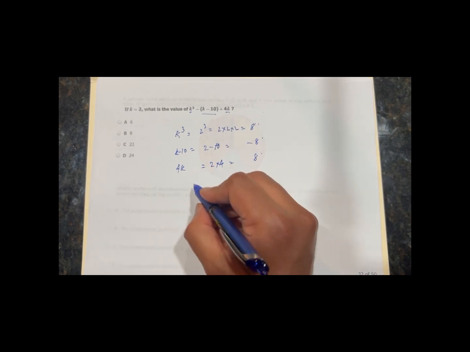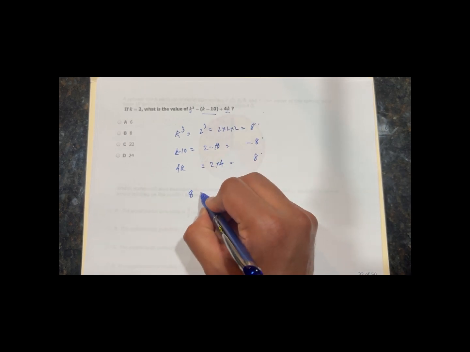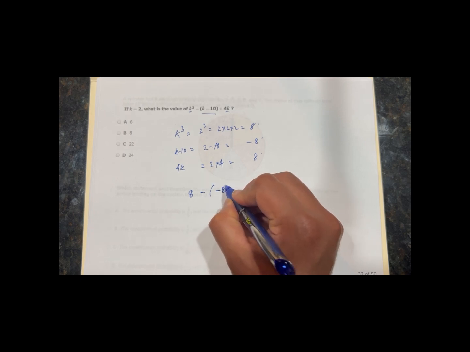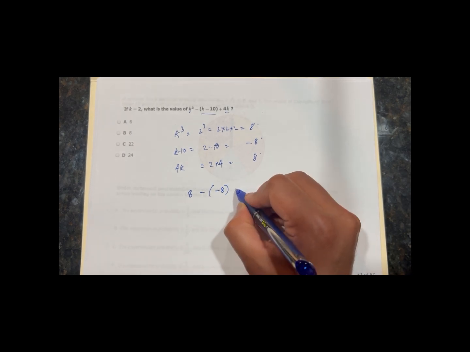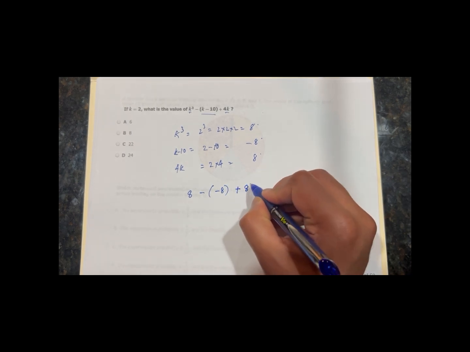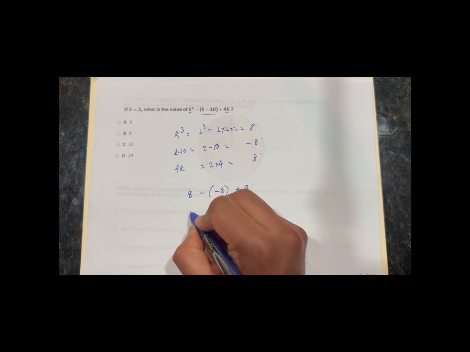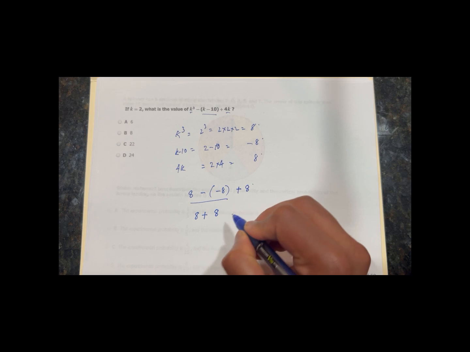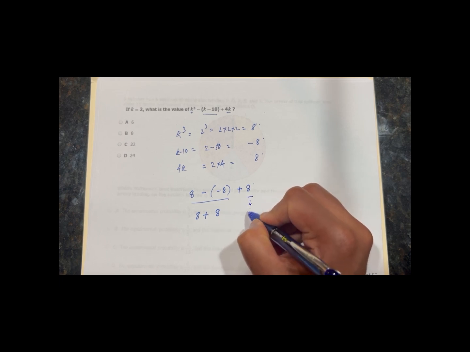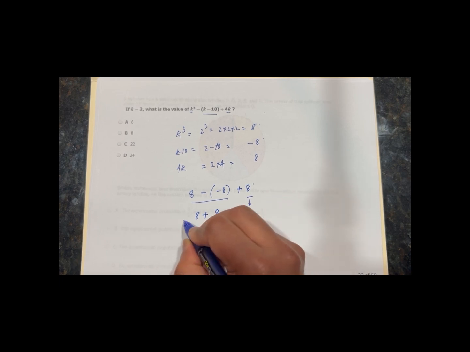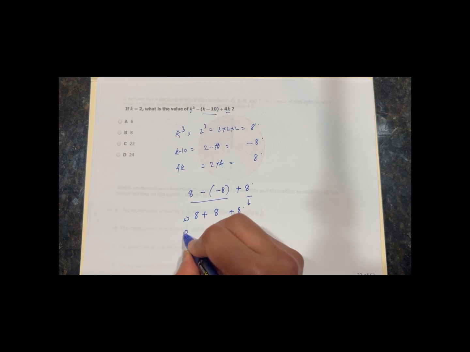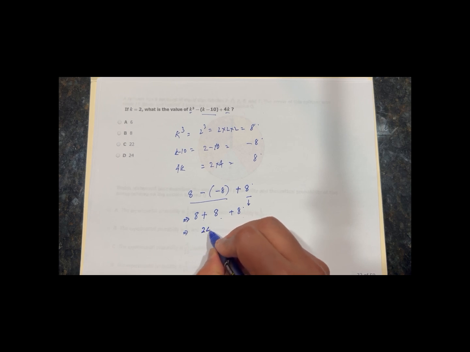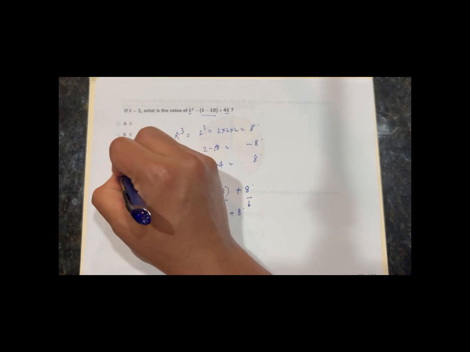So I'm going to rewrite that. So that's 8 minus of minus 8. Do not forget that. It's brackets, minus 8. When you open up the brackets, it's 8 plus 8. And now this one obviously just remains plus 8. So that's essentially, this is my arrow sign here, 8 plus 8 plus 8, that's 24.